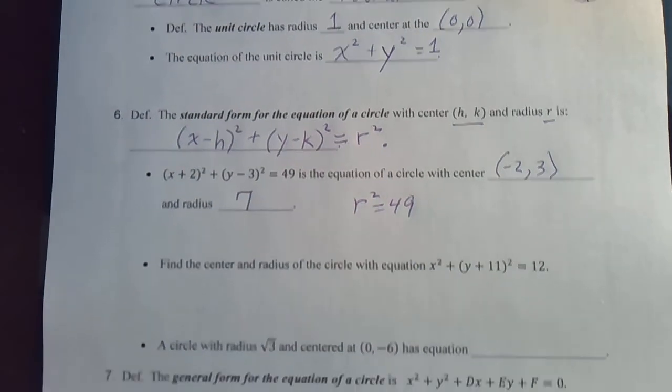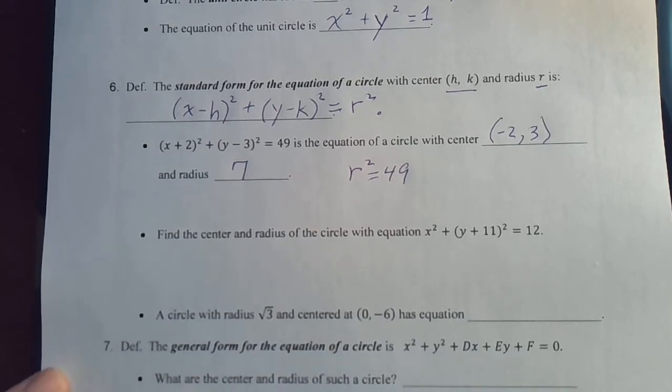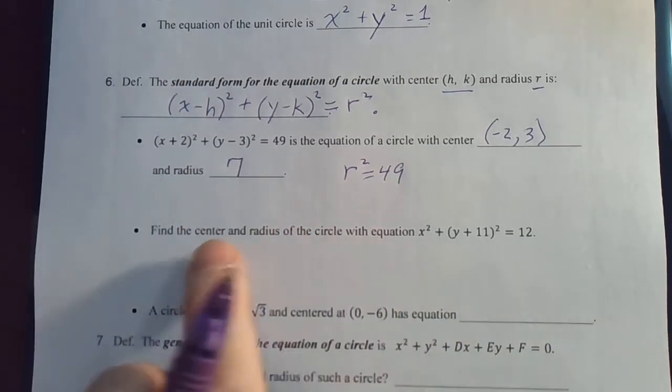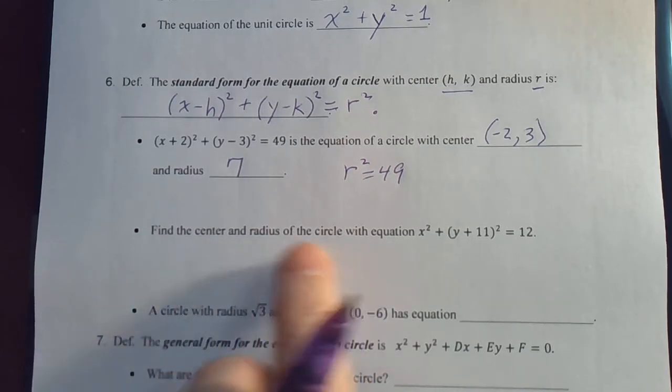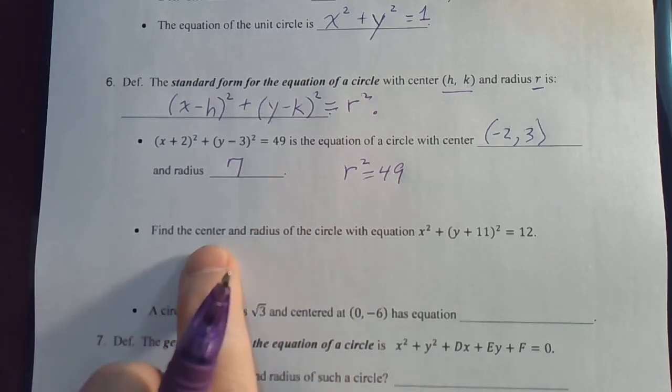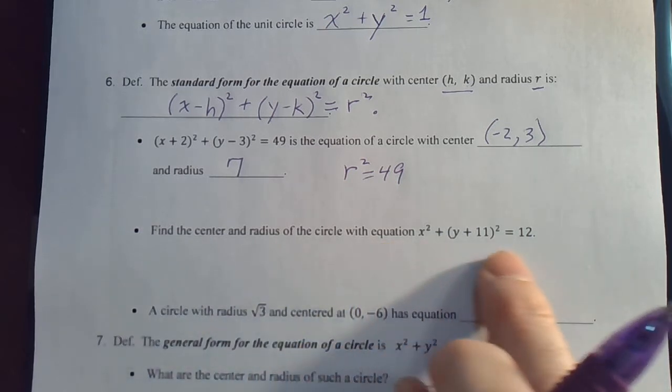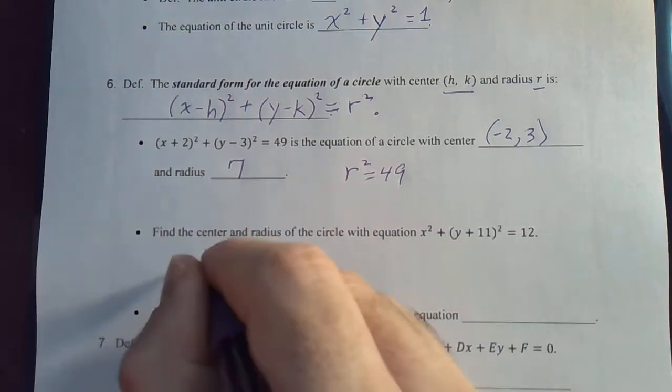Okay, let's do one more example here. Actually, we'll do a couple more examples. Find the center and radius. So the center is an ordered pair, remember that, and the radius of the circle with this equation. So what's the center?